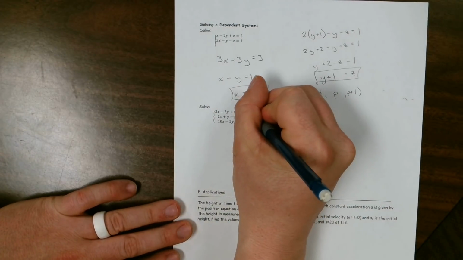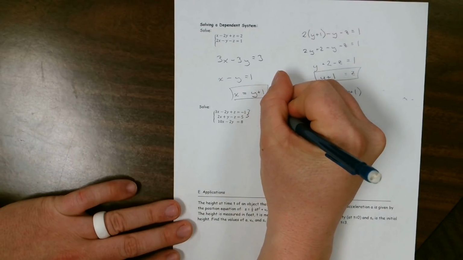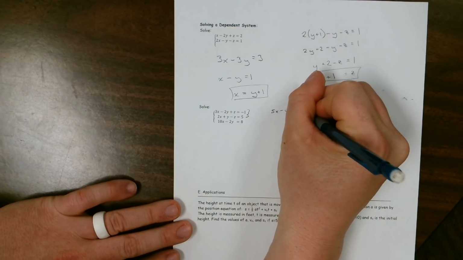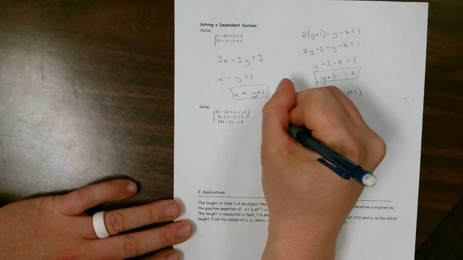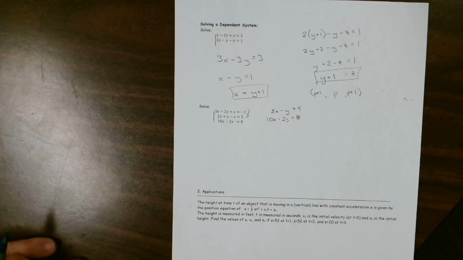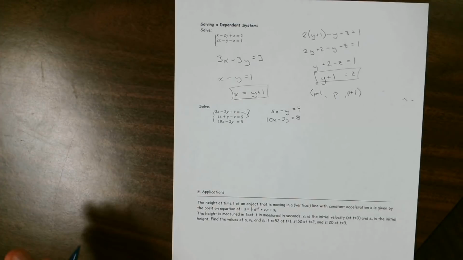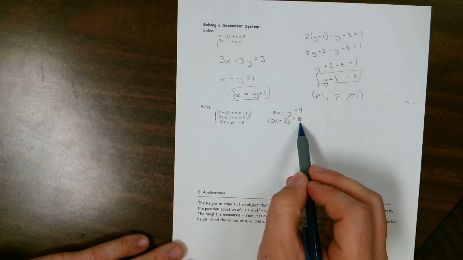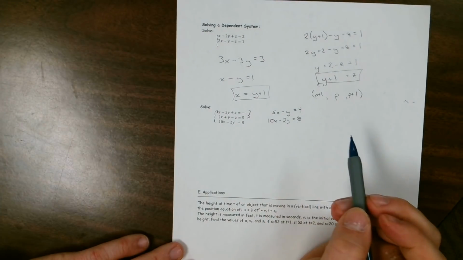So let's add together the top two. That'll give us 5x minus y is equal to 4. And the second equation is 10x minus 2y is equal to 8. Now, we could do this the same way we did the one up here, or even the one before that. But it doesn't take much cleverness to realize that 5x minus y equals 4 is simply scaled down by a factor of 1/2, the same plane as 10x minus 2y is equal to 8. They are exactly the same plane.